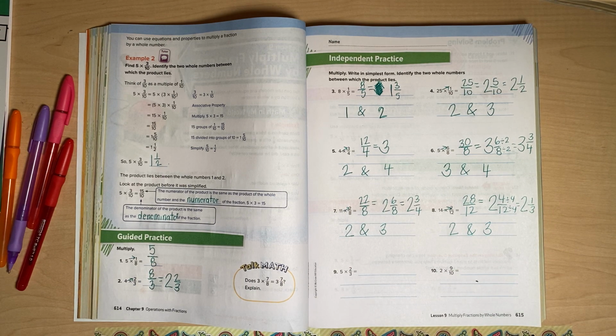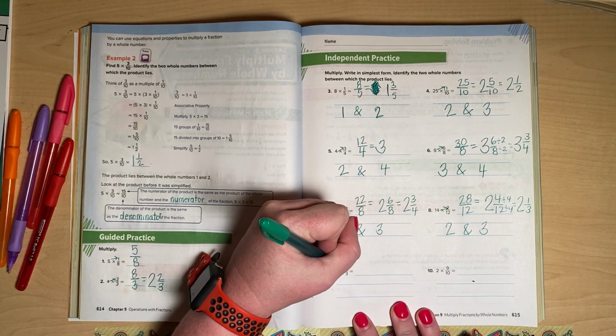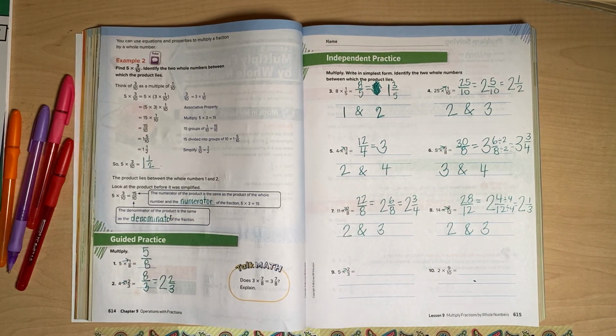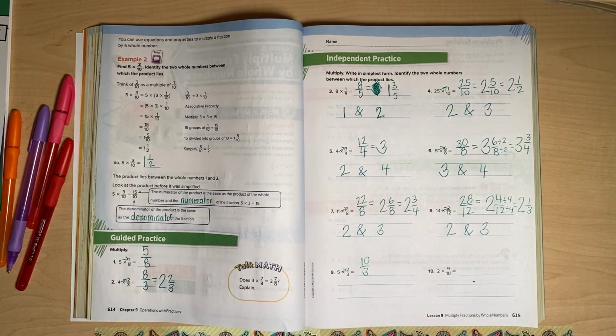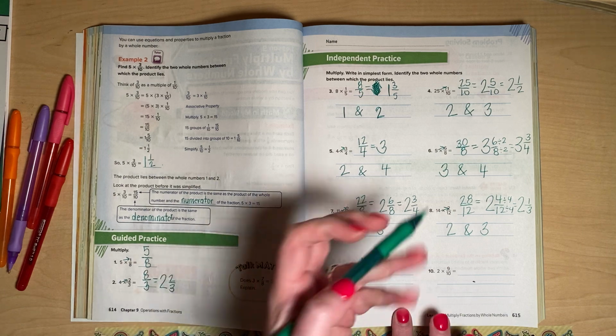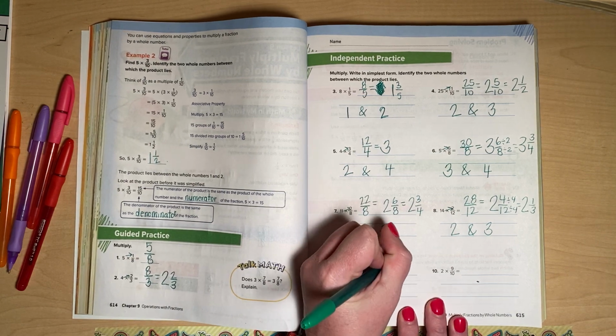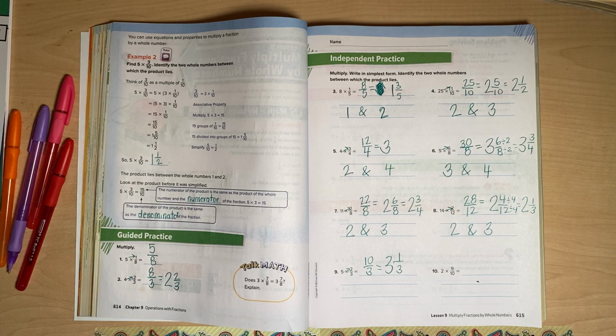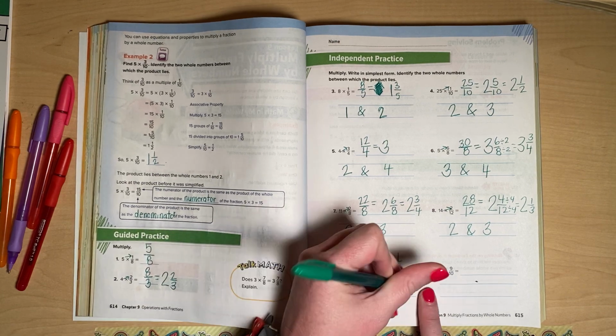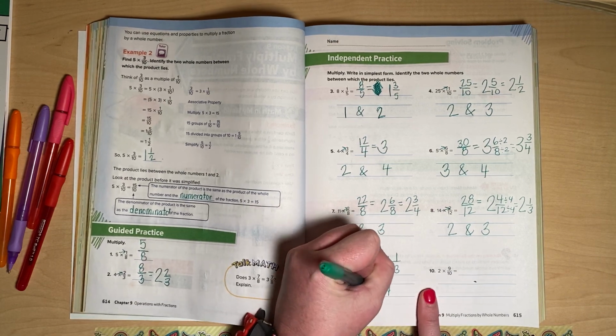Okay, moving on to number 9, 5 times 2/3, whole number times numerator. 5 times 2 is 10, leave the 3, so thirds. 3 goes into 10, 3 whole times with 1 left over, and we keep thirds. There is nothing to simplify there. It's just plain old 3 and 1/3. And the two numbers that it falls between would be the 3 and then the number after 3, which is 4.